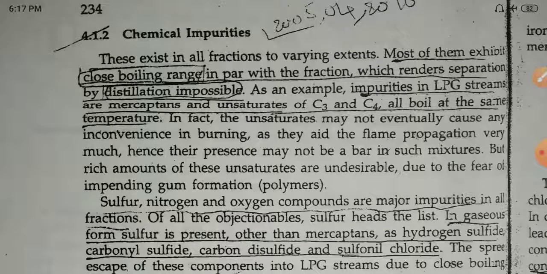Okay, these exist in all fractions to varying extents, and most exhibit a close boiling range with the fractions, which renders separation by distillation impossible. For example, in liquefied petroleum gas streams there are mercaptans and unsaturated compounds; propane and butane all boil at the same temperature.